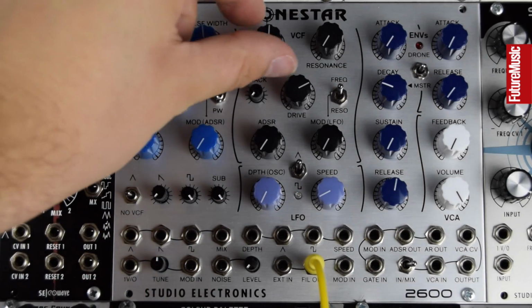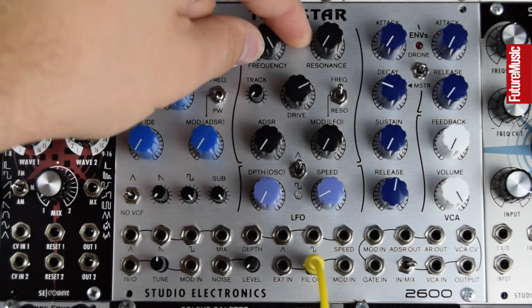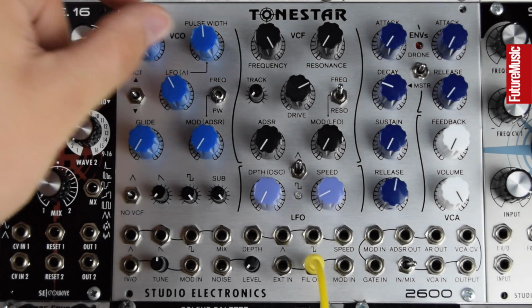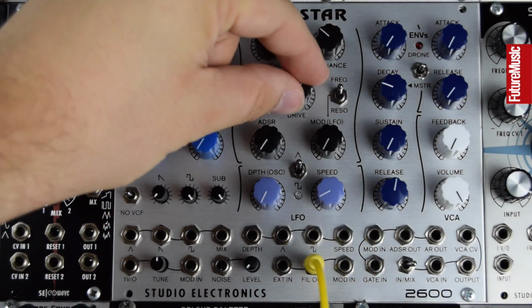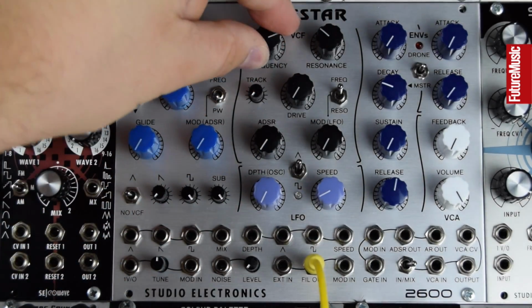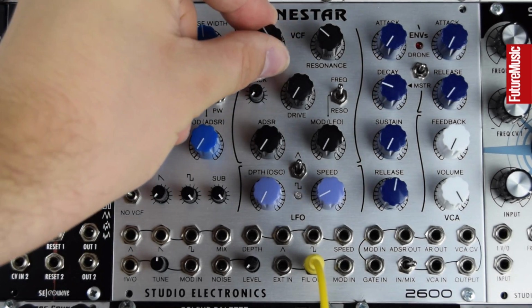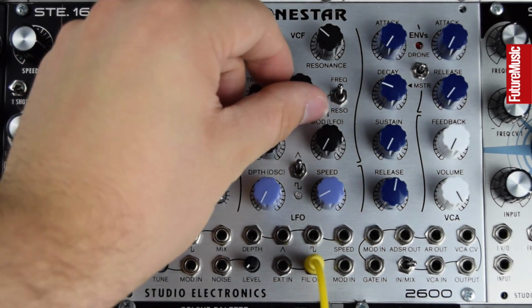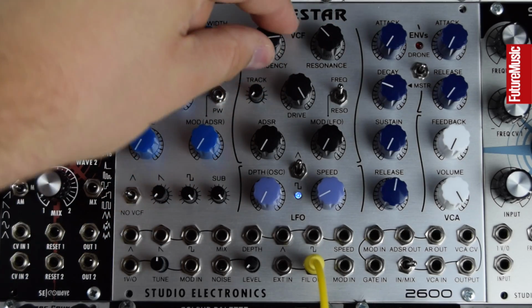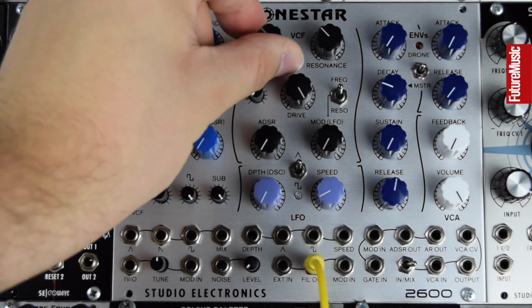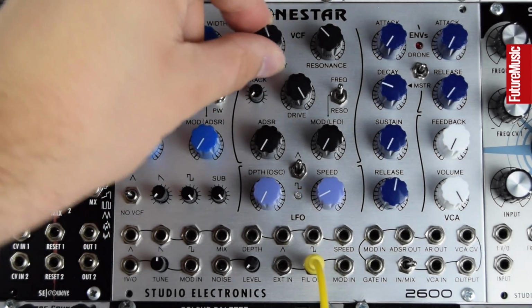Stick with some squares. Got a drive control. Much cleaner tone, not really driven. It's got a gorgeous overdrive sound.